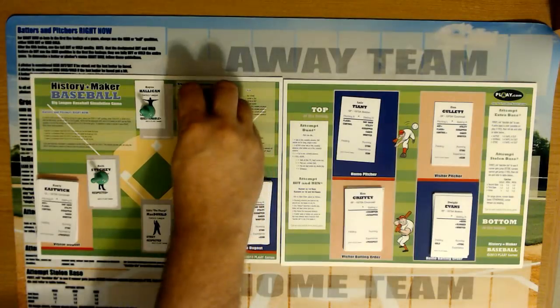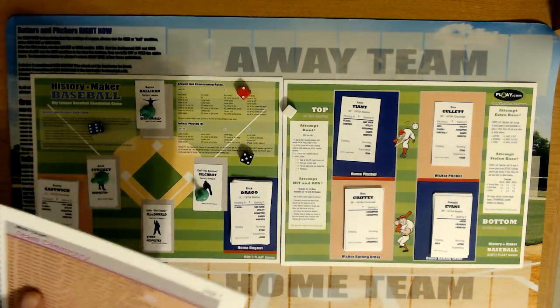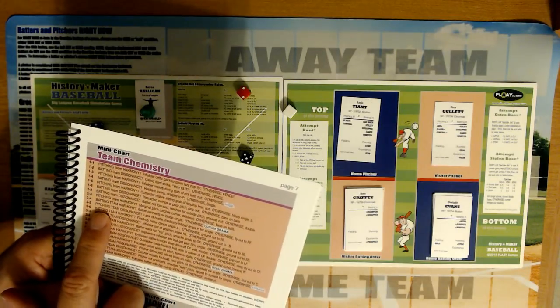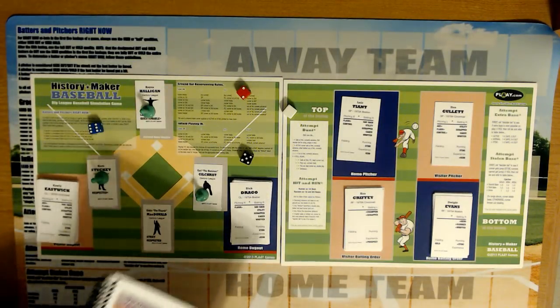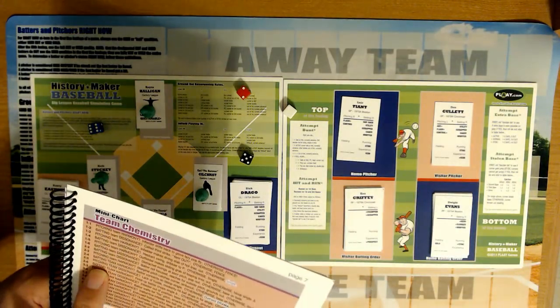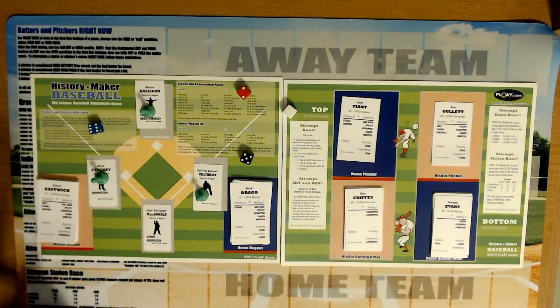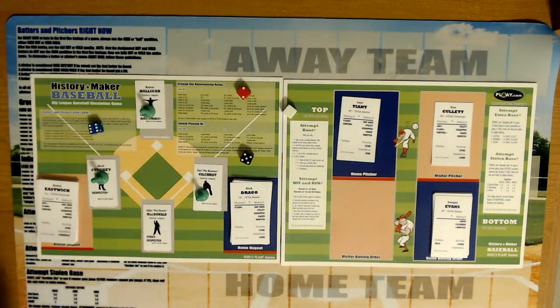Oops, 2 dice, sorry. 2, 5. So 2, 5 says pitching team dissonance. We actually have to check the decider die because they're semi-dissonant. In this case, they're not. So it's going to be a fly out to right field, and that'll be the third out. All right, so Griffey's done.